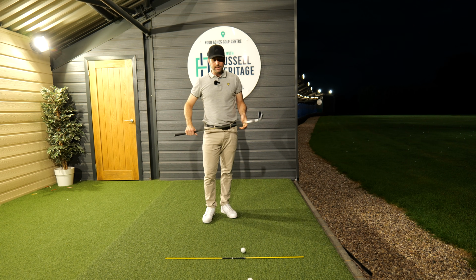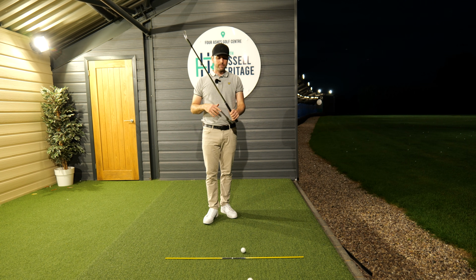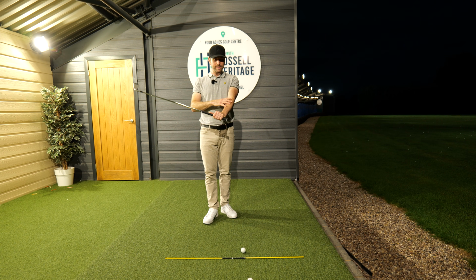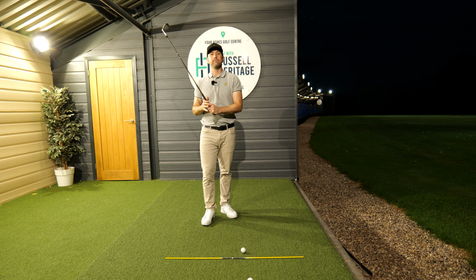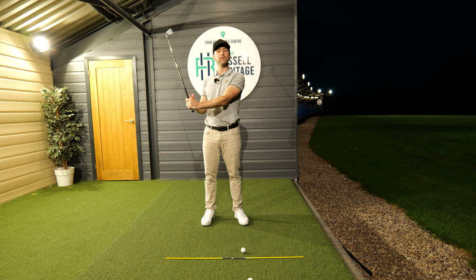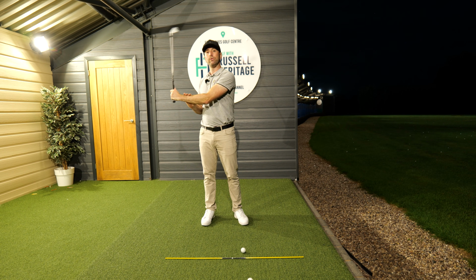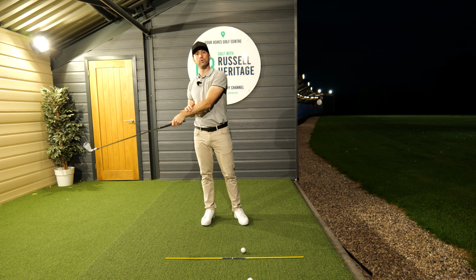Now, I think to confirm, lag is defined by the relationship between, you could say, the lead arm and the shaft, or more particularly the lead forearm and the shaft of the golf club. And what we define as maintaining lag is the relationship between both of those. So if you're losing lag, then you're basically doing this type of motion.